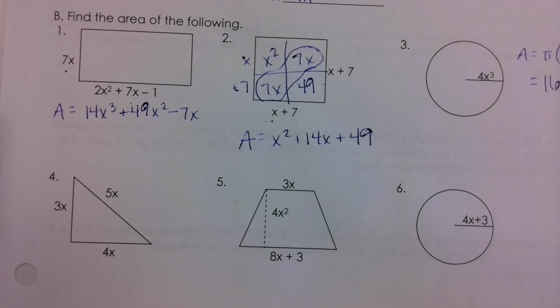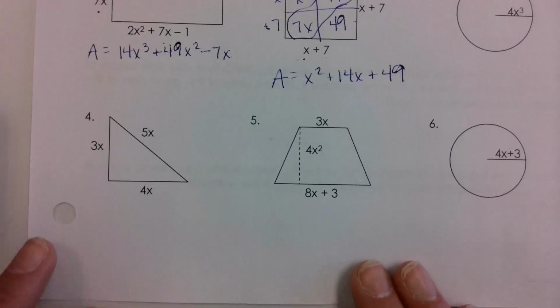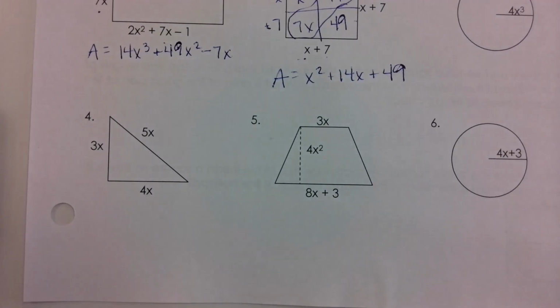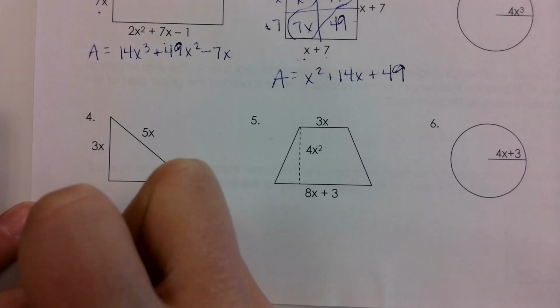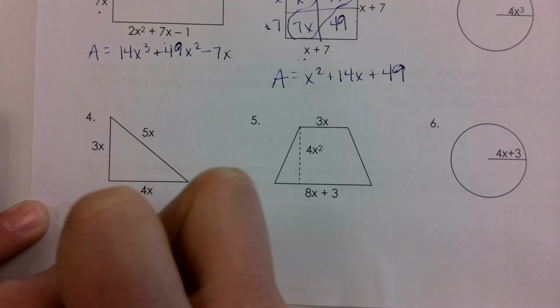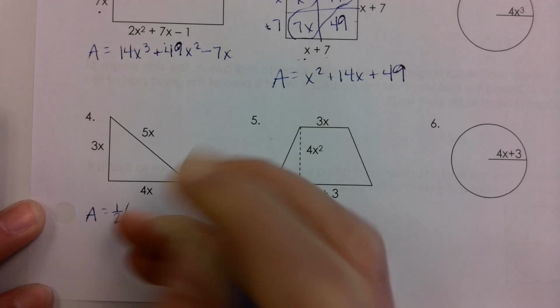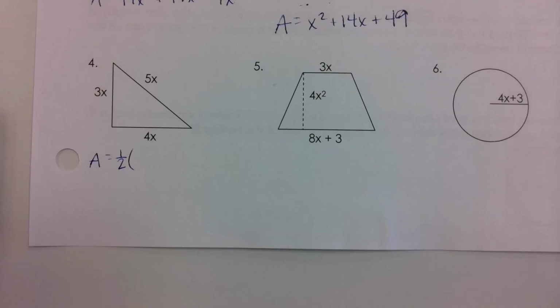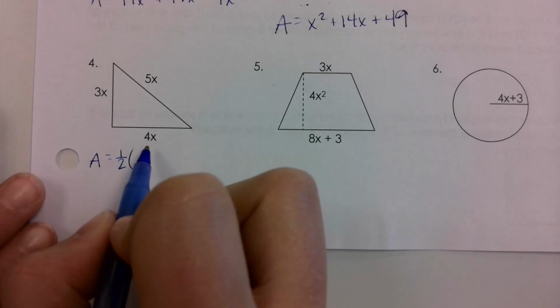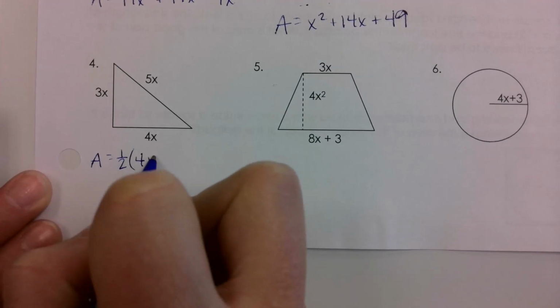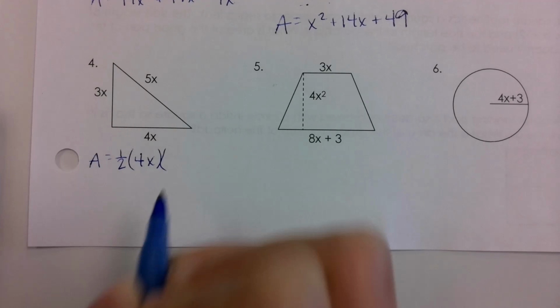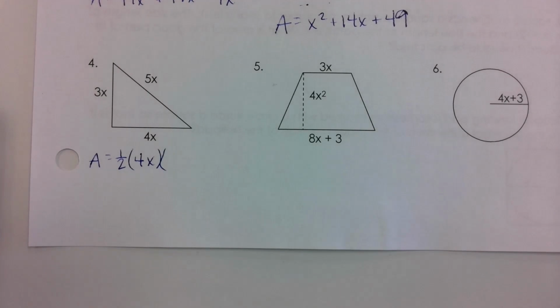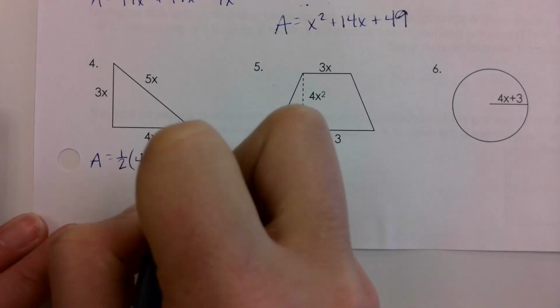So for number 4, we've got a triangle. What's our formula for the area of a triangle? So we're going to say area equals 1/2 times your base. What's our base? 4x. Times our height. And which one's our height? 3x.